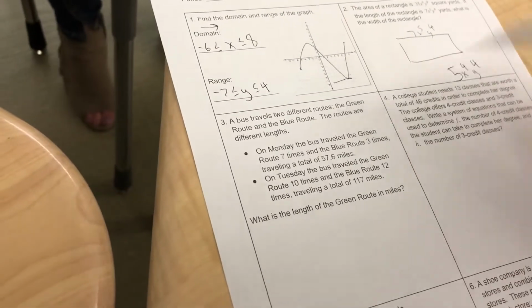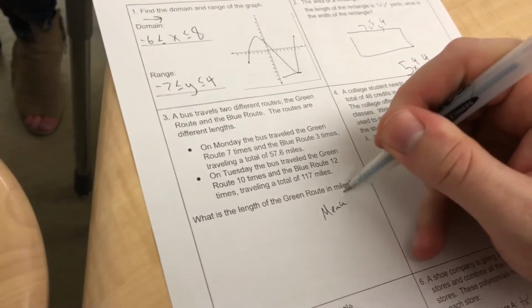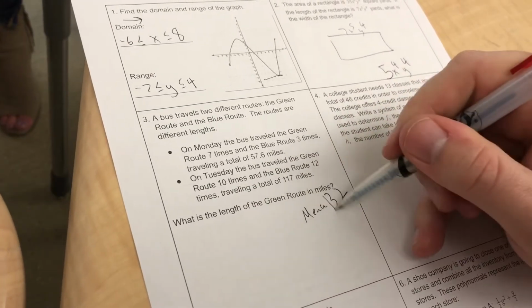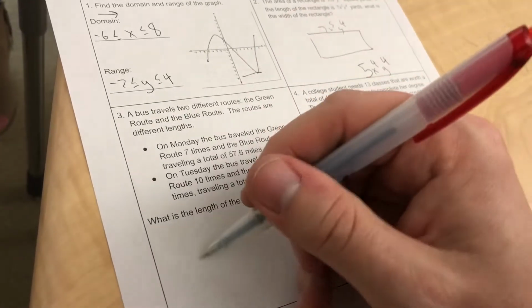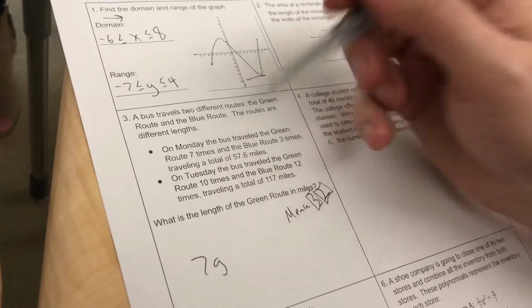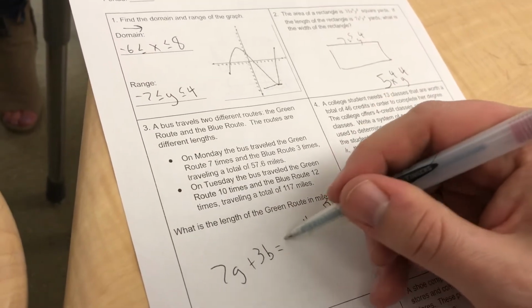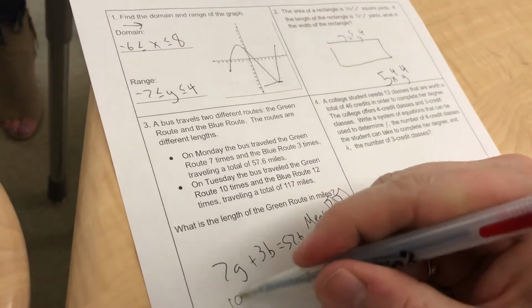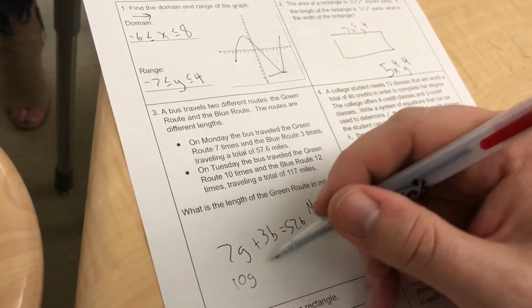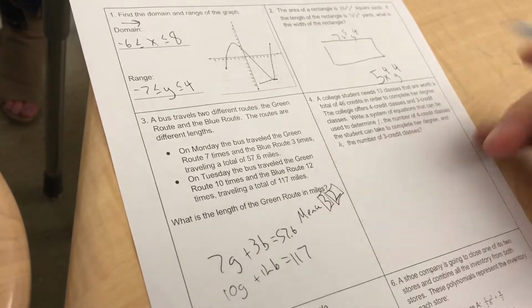Number 3, the bus driving. This is a system. Remember, it's menu 3, 2 is the calculator shortcut to solve those systems. The green route 7 times would be 7g. The blue route 3 times would be plus 3b. And that's equal to 57.6 miles. The green 10 times is 10g. The blue 12 times is plus 12b, and that's 117.